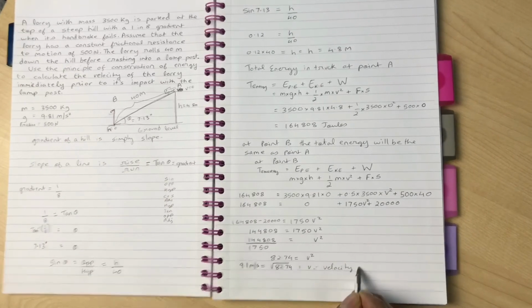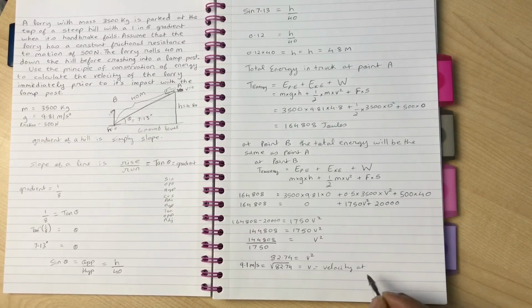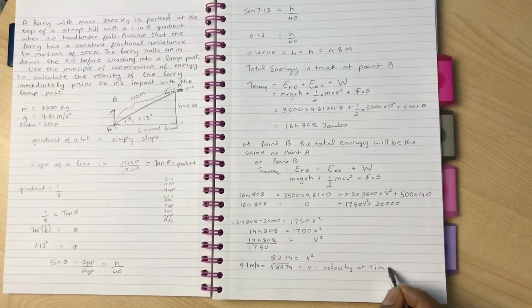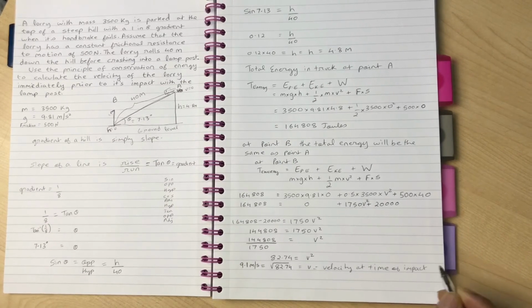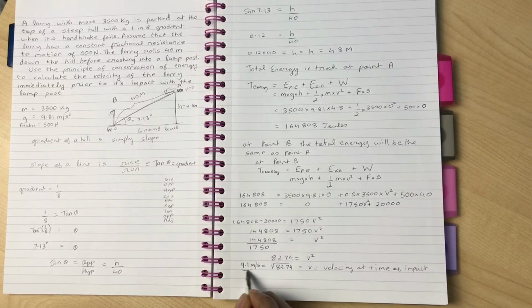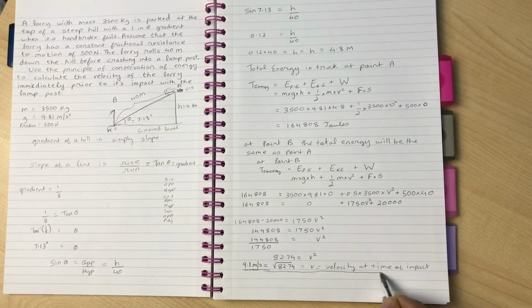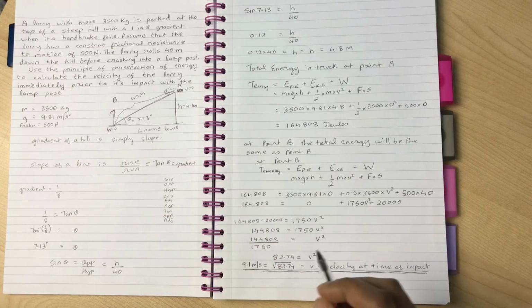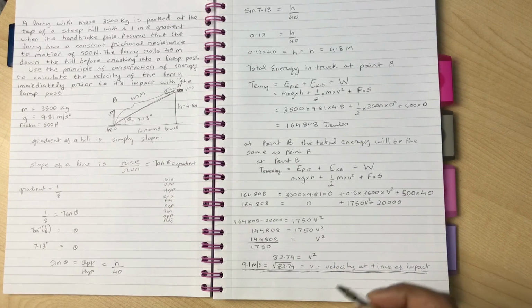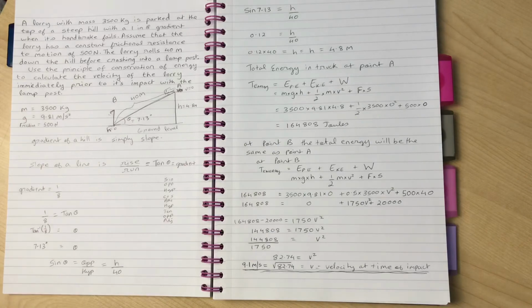Velocity at time of impact. That's it. It's good practice to highlight your answer so that the examiner knows that this is your final answer. Now what I want you to do is stop this video and try to solve this problem without looking at the video, by making a note of the problem. Good luck.